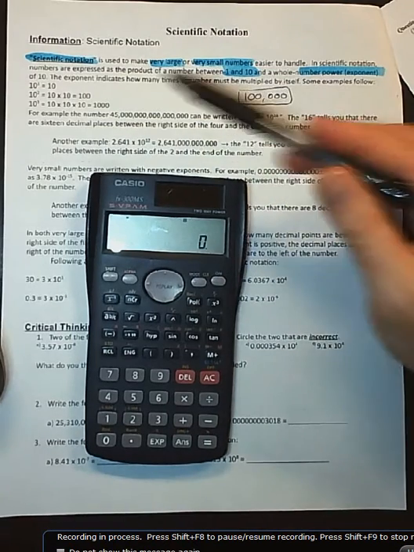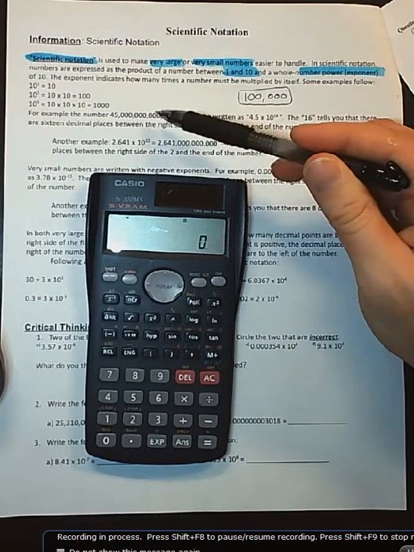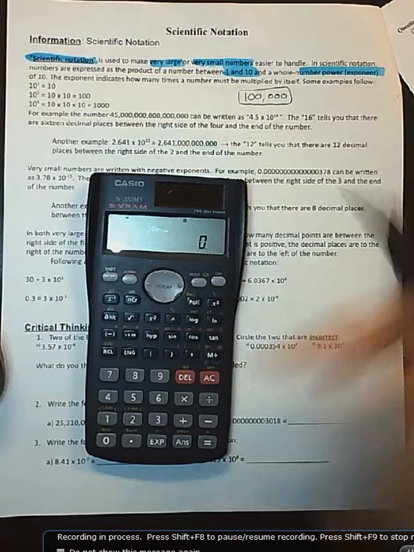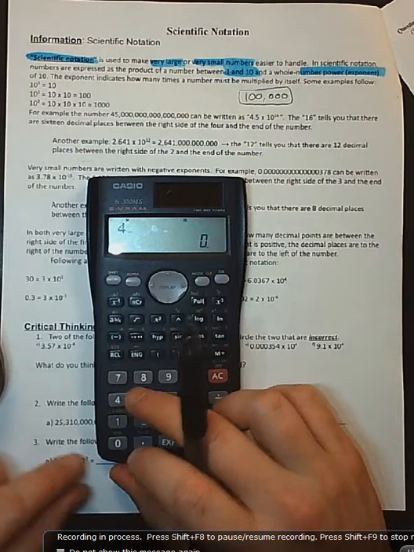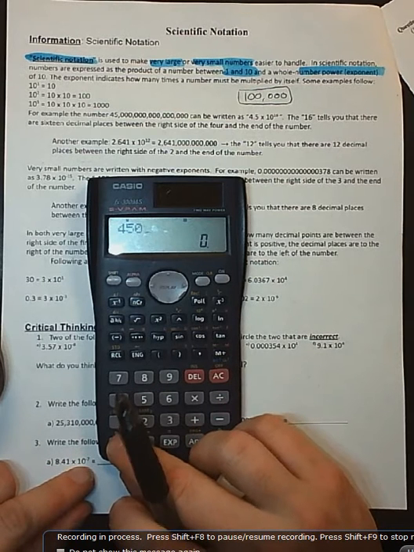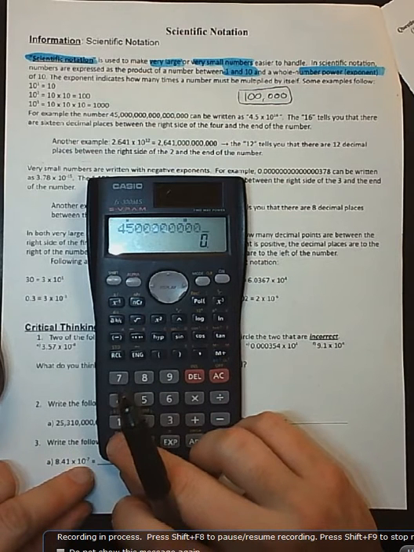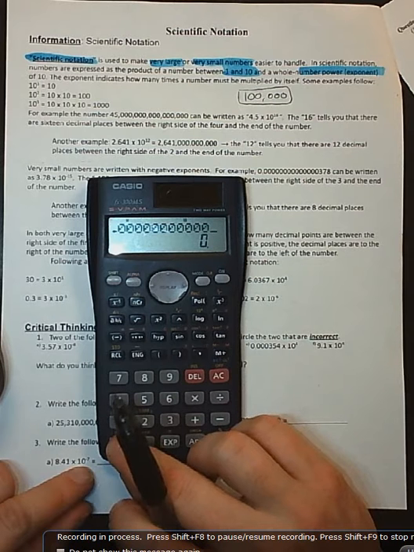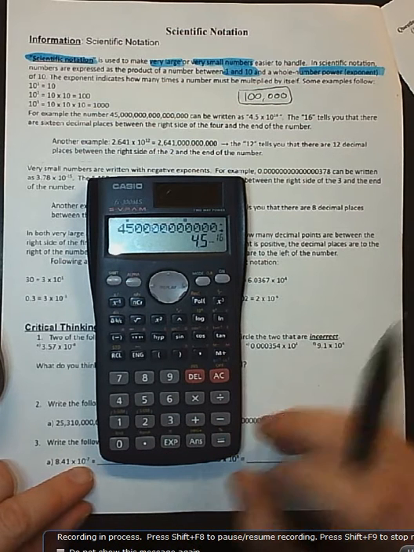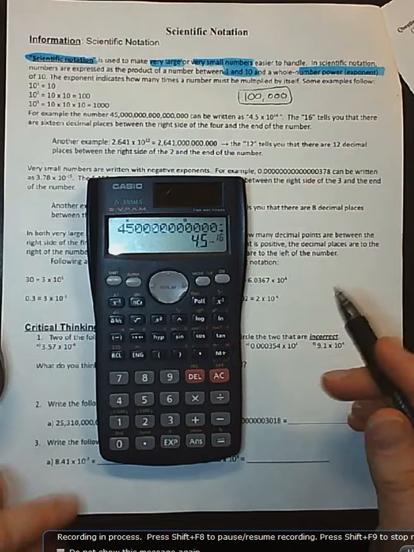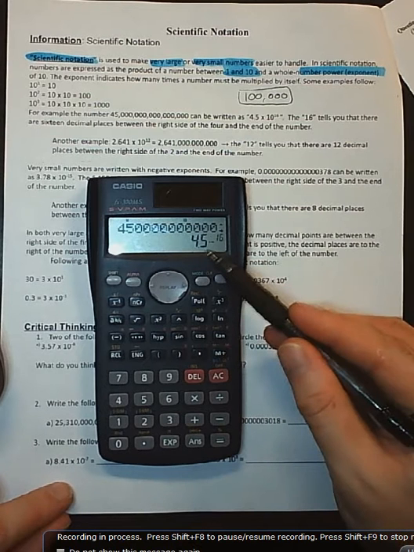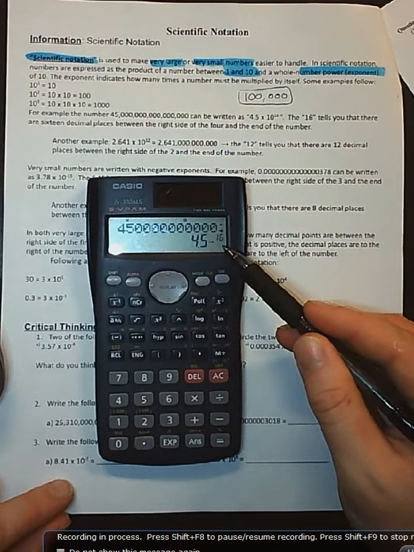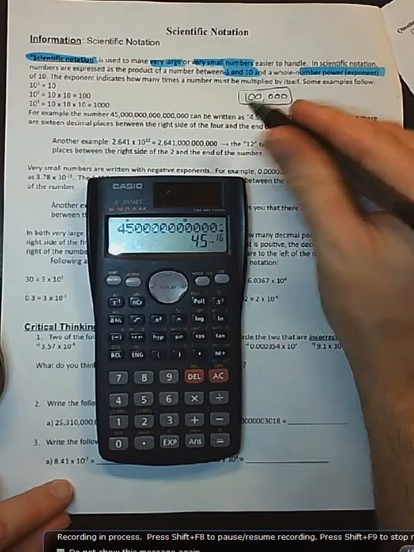For another example, the number 45 followed by 15 zeros. Let's type that in. 4, 5, then 1, 2, 3, 4, 5, 6, 7, 8, 9, 10, 11, 12, 13, 14, 15, equals right there. Our number is 4.5 times 10 to the positive 16th, and that's what we have right here as well.